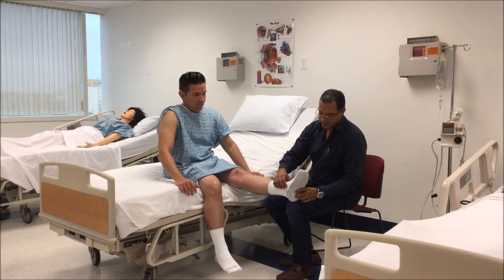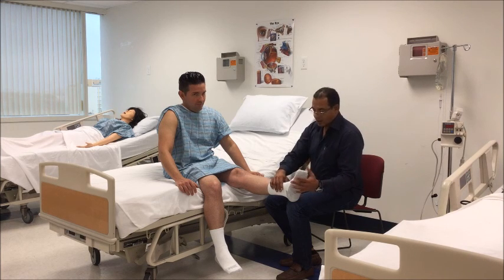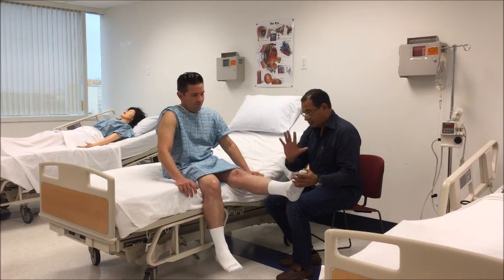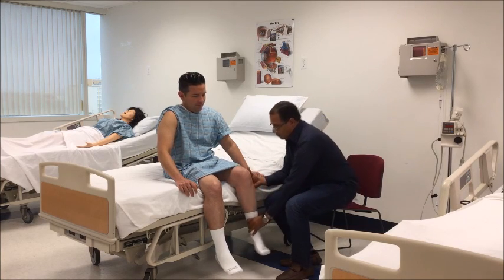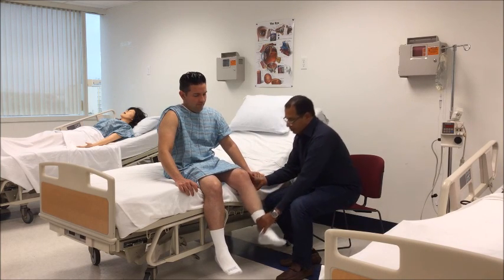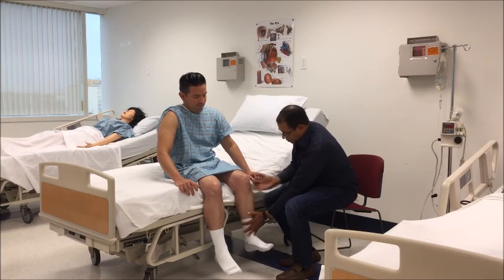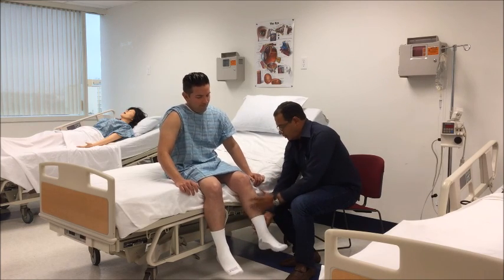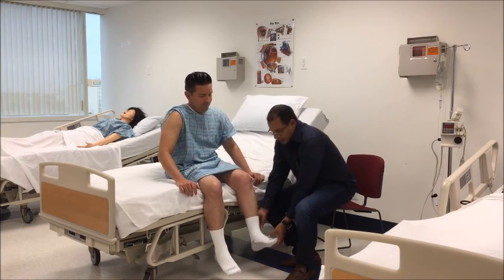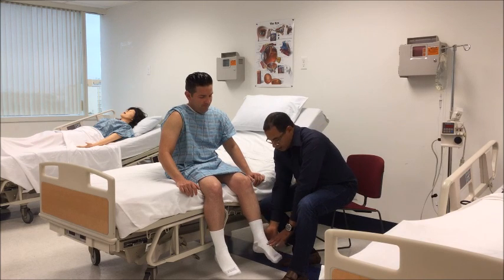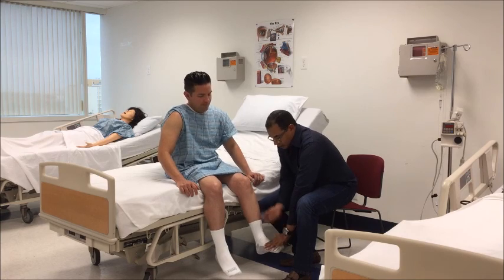The ankles. And now we're looking at movements and muscular strength. Can you push up? Okay. And then the ankles, the muscular strength, and up.